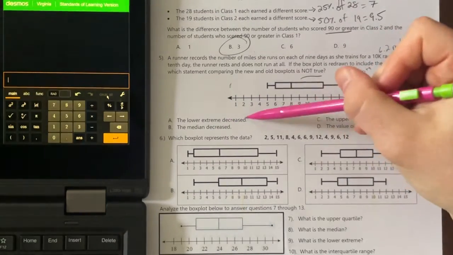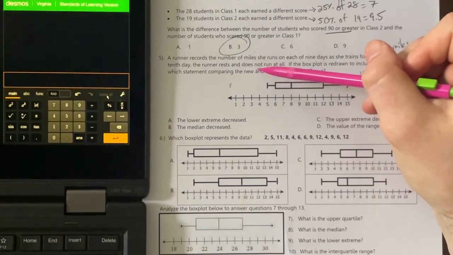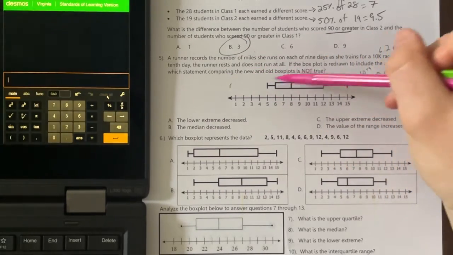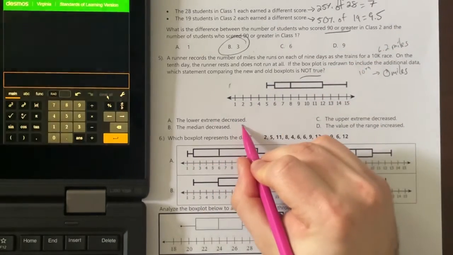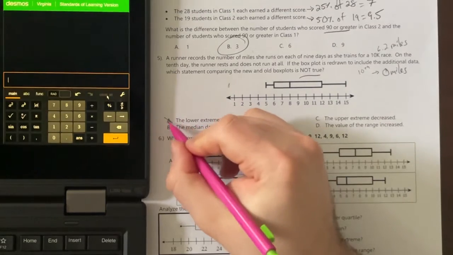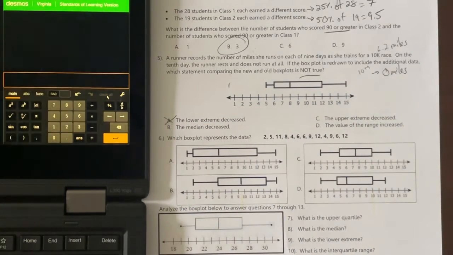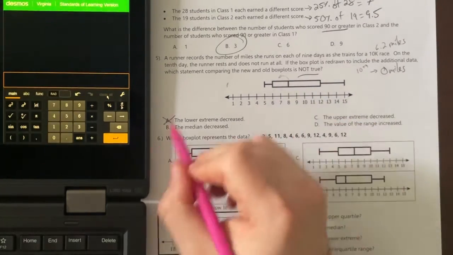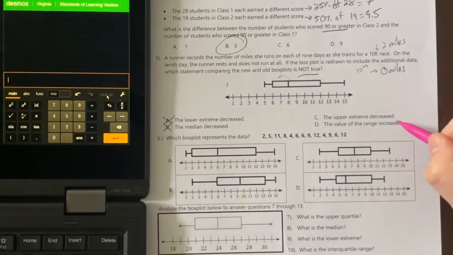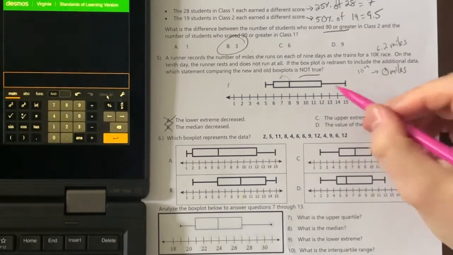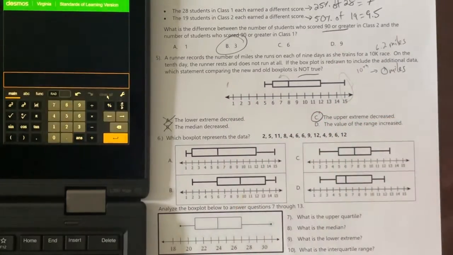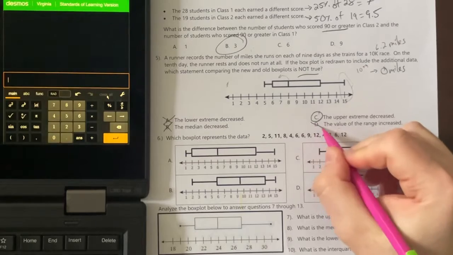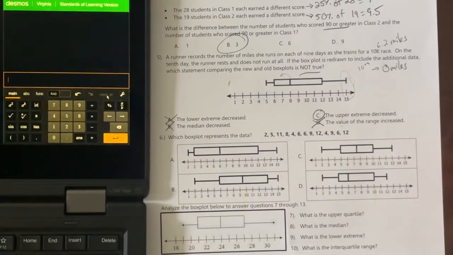All right. Comparing these 2 box plots, we're looking for something that's not true, something that's false. So the lower extreme decreased. That's definitely true, so we're not going to include that one. What about the median? Would the median decrease? Yes, it should, because we added another value. What about the upper extreme? Did that upper extreme change? No, it did not, since we are only talking about a value down here. However, the value of the range did change, and so we know that it is there.